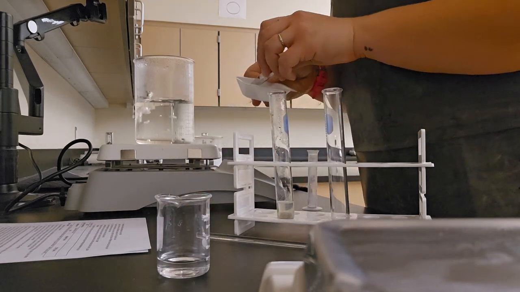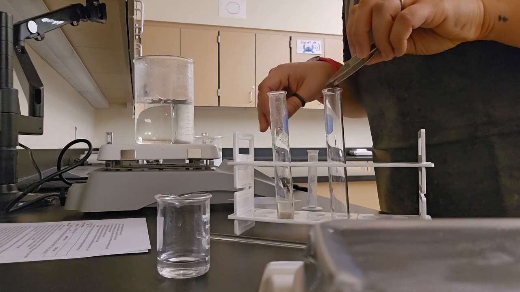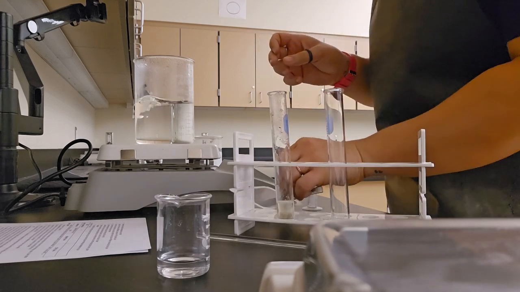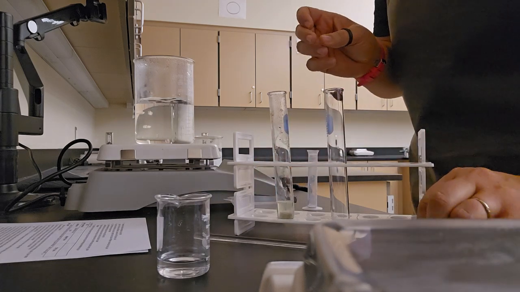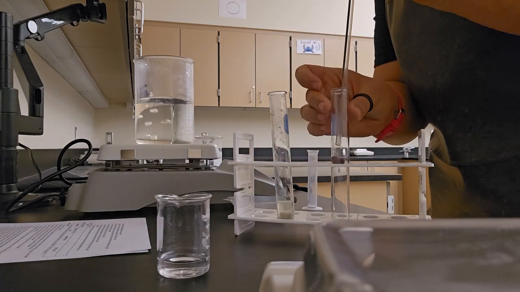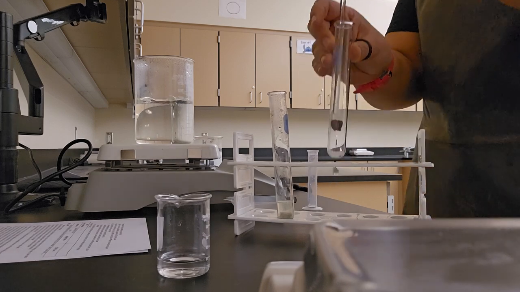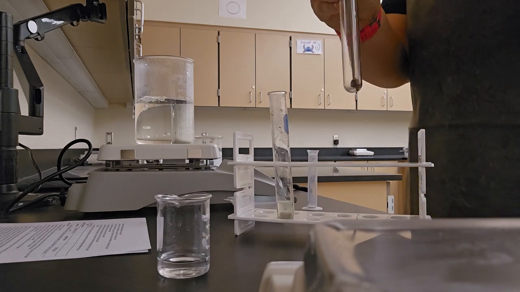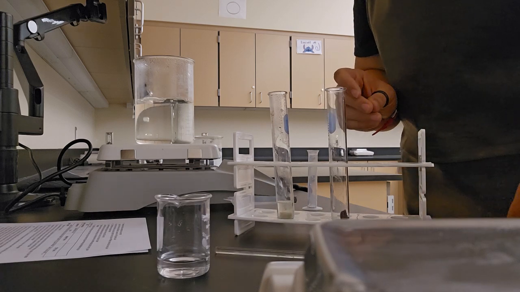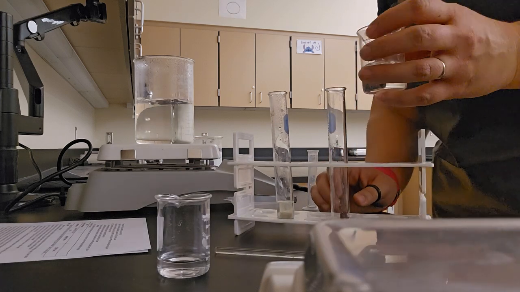We are going to add the other liver sample. And going to use my stirring rod or my forceps, whichever I have that works, to push it all the way in. And again, I am going to cover this with just a little bit of water.